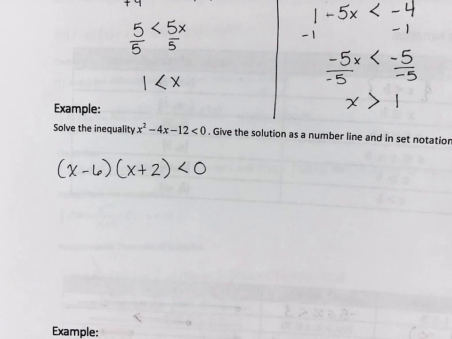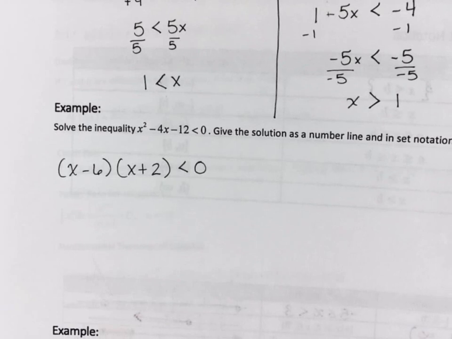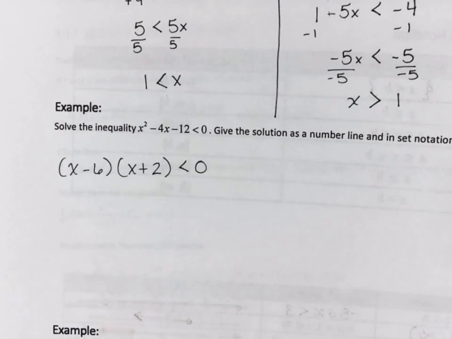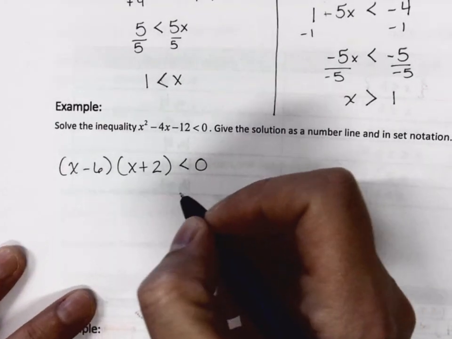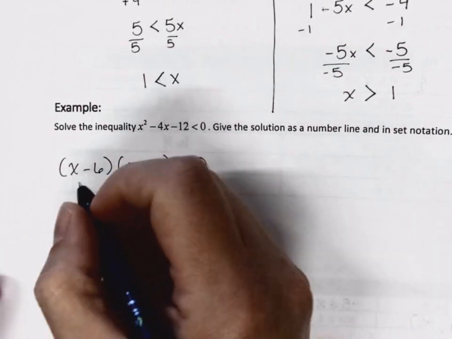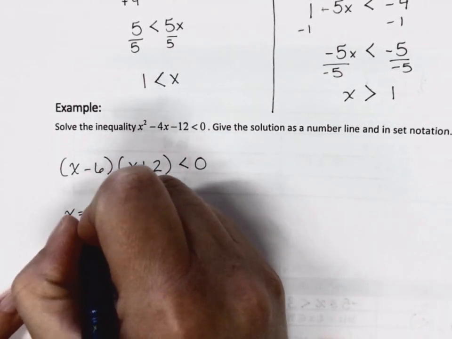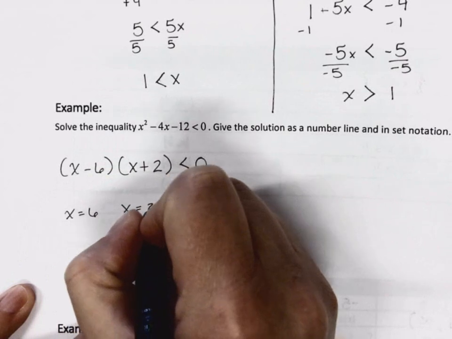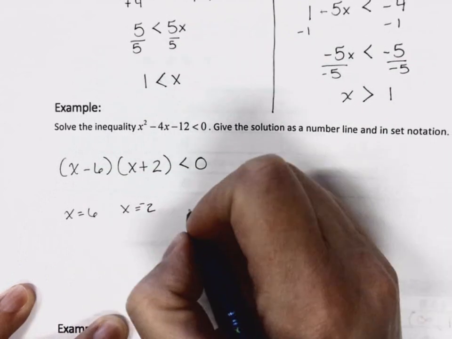It's not really any different here. So what we're going to do is, for a moment, we're just going to solve these out because these are going to be our endpoints. So x is equal to 6, x is equal to -2.